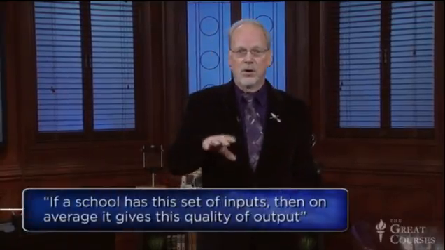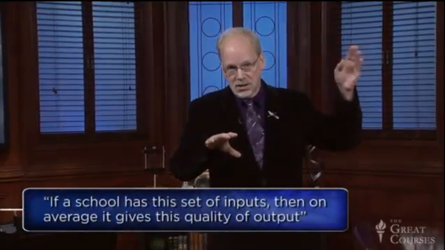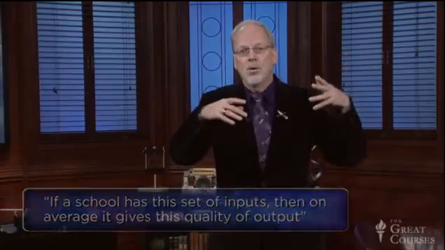You looked at the data from a lot of schools. Then, using tools like multiple regression, you tried to find relations to say something like, if a school has this set of inputs, then on average it gives this quality of output. When you find a school that does a lot better than this average, you figure that they must be doing something right. Well, the first problem with that is that it talks about output, not outputs.